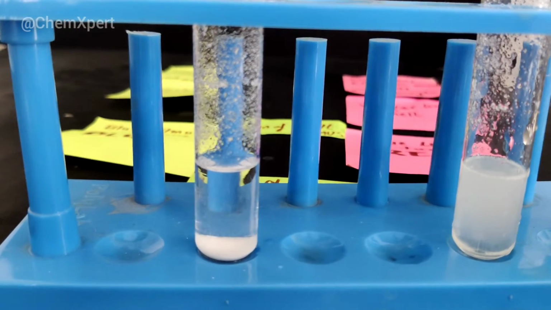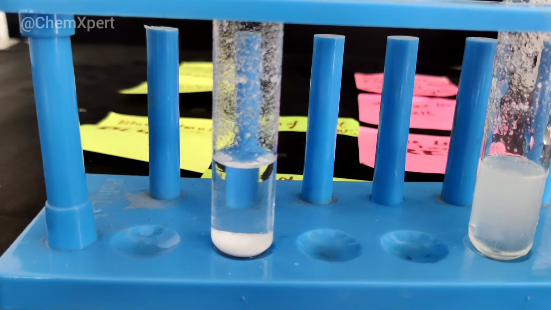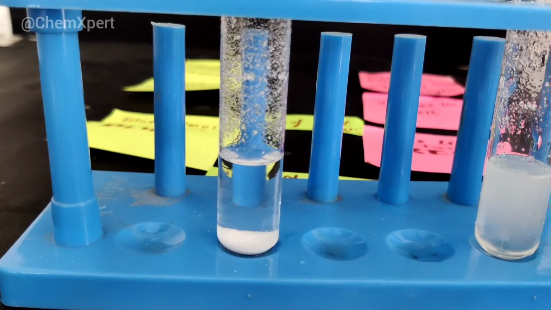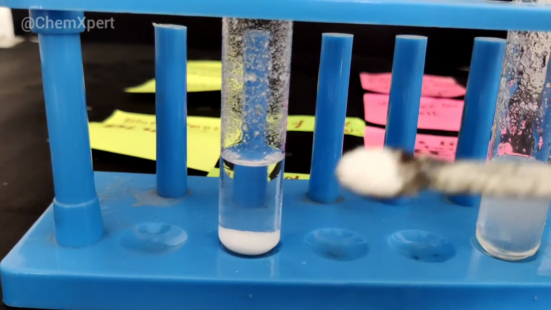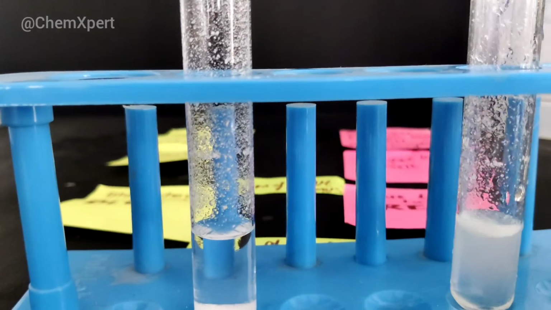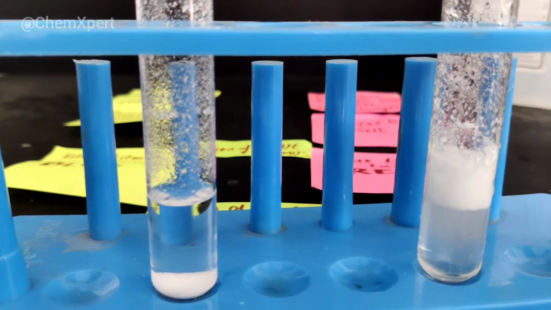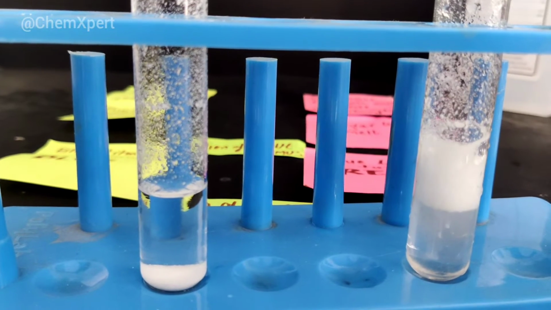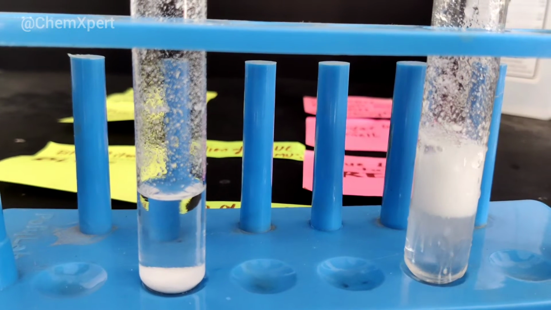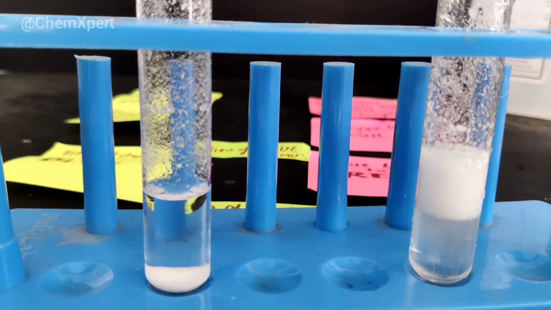Again, I am adding more of the carbonate to the acetic acid part, and you can observe here evolution of gas will take place till all the acid is neutralized. Acetic acid is an acid, sodium carbonate is a base.